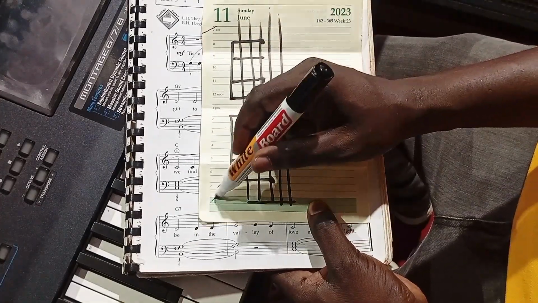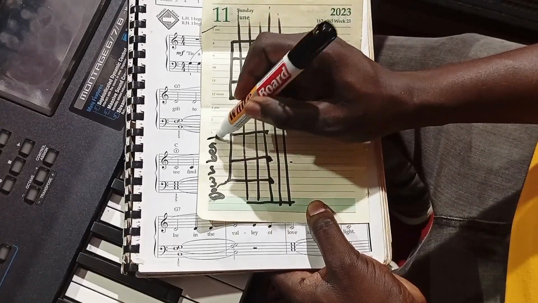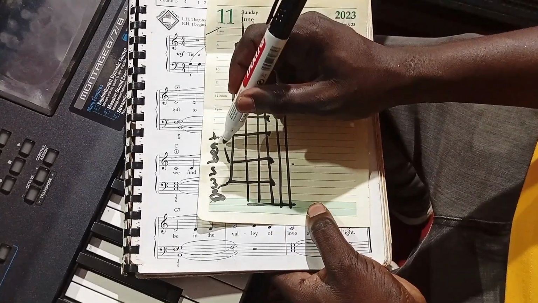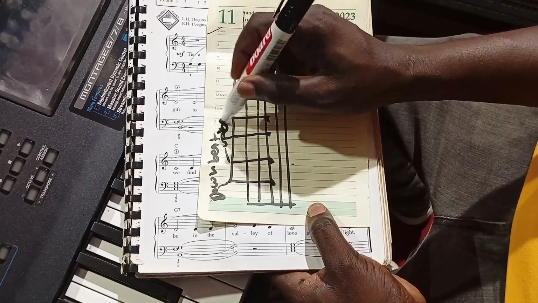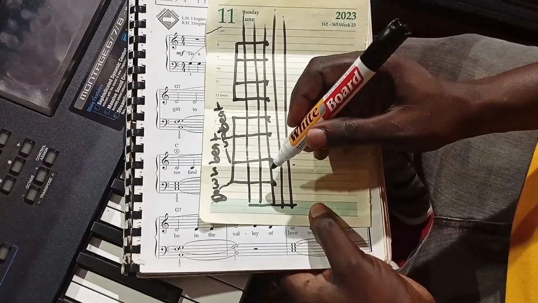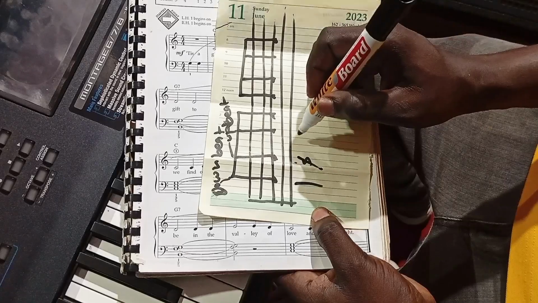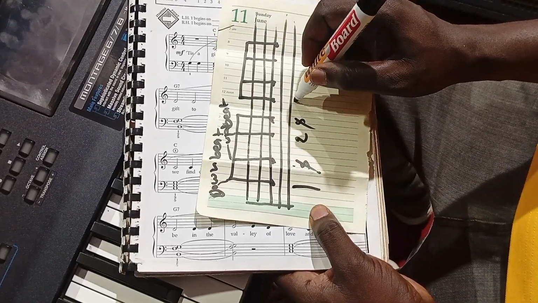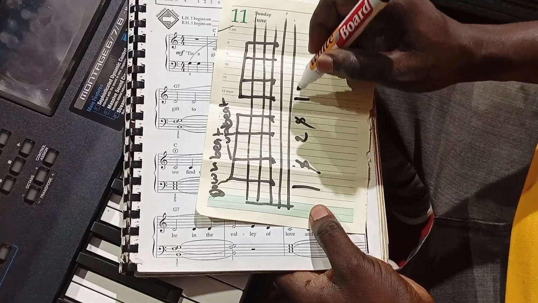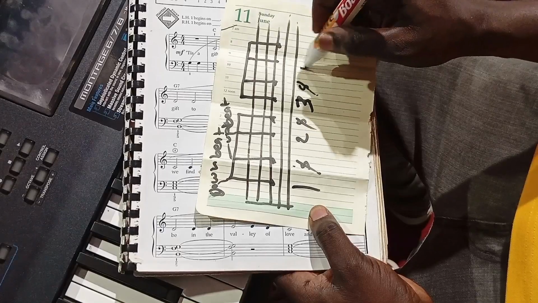So this is my downbeat, and this is my upbeat. This is my first beat. Downbeat, upbeat, downbeat, upbeat, downbeat, upbeat.